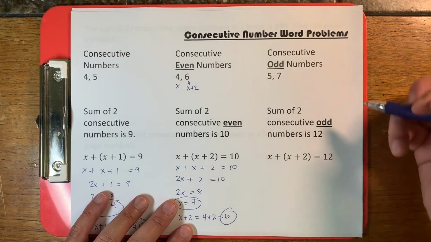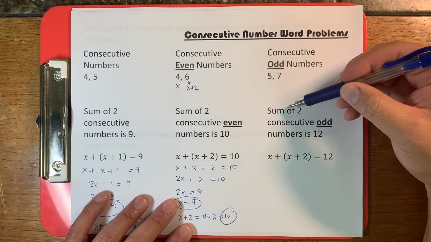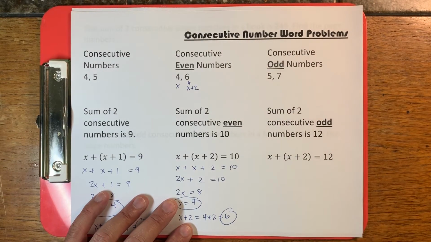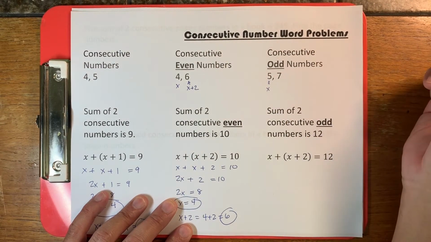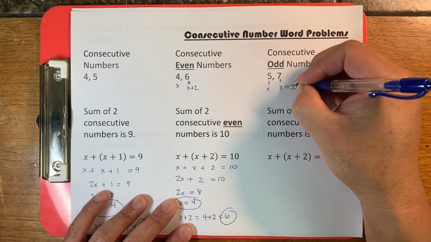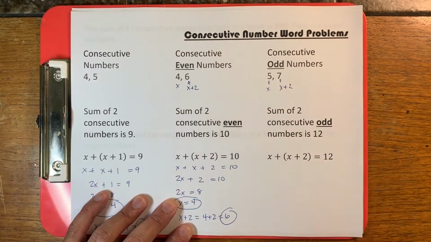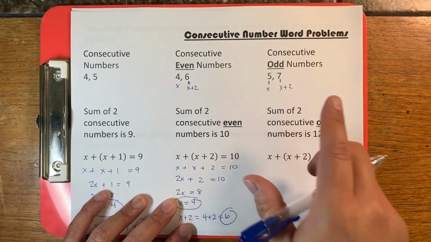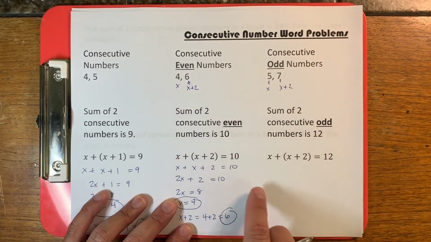Now over here, if they ask for consecutive odd numbers, so the sum of two consecutive odd numbers is 12. Now this is where students make a mistake. Understand that if 5 is equal to x, the next number is still 2 bigger than that first number, because the odds are separated by adding 2, right? 5, 7, 9, the difference is 2. So if we assume the first number is odd, by adding 2, I get the next odd number. So both the even number and the odd number problems are set up exactly the same.